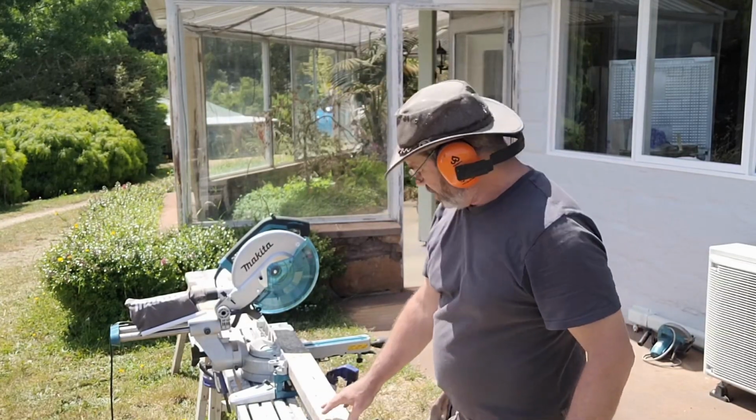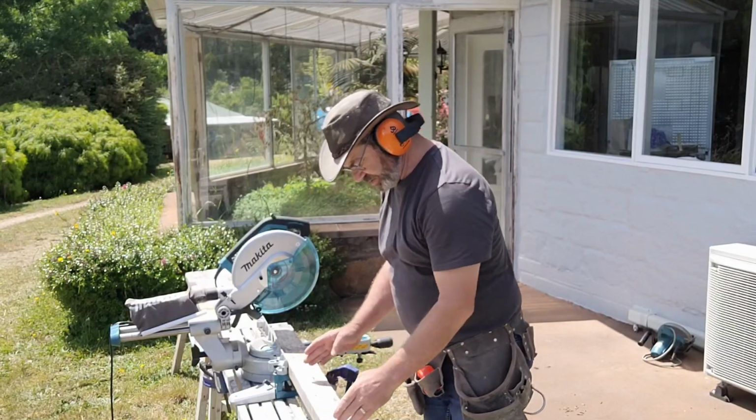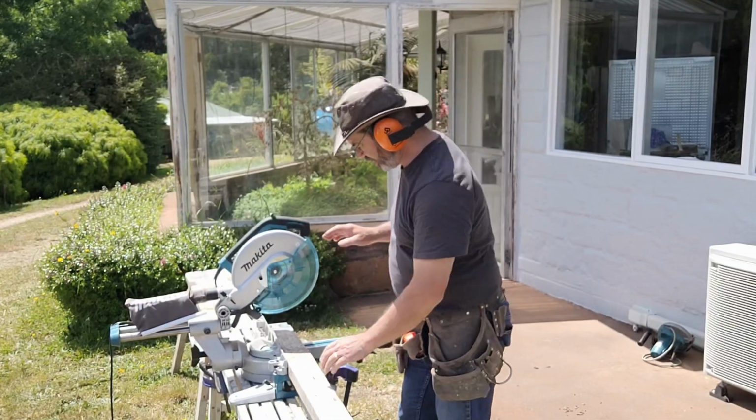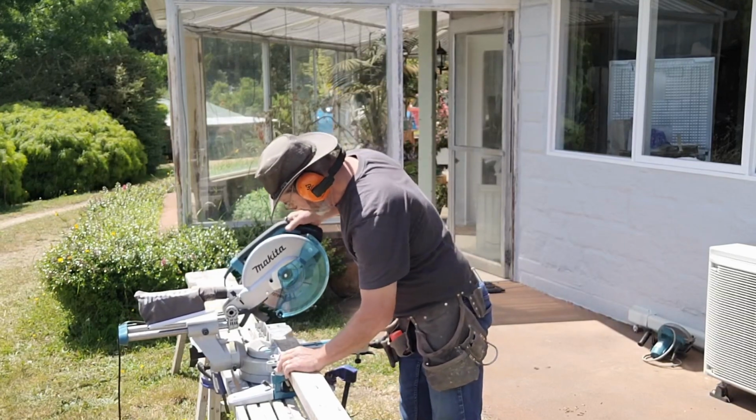So I'm about to cut the noggins out of this timber. First thing is I need to make sure the end of the timber is square. So I'm going to cut a little bit off first.